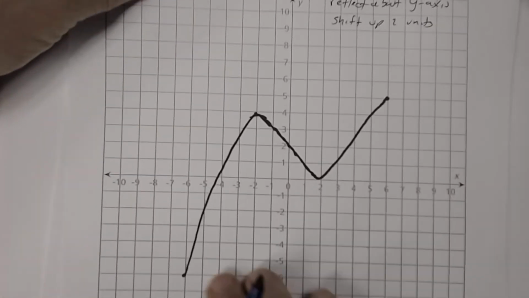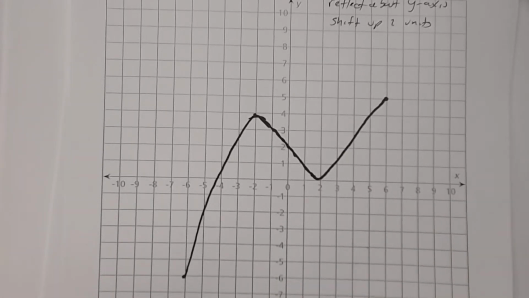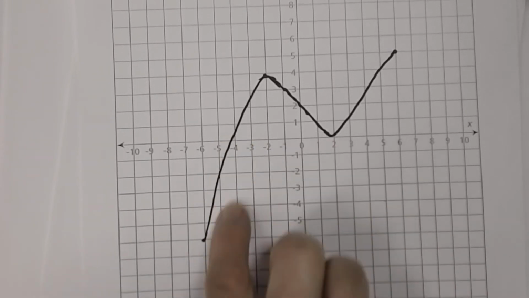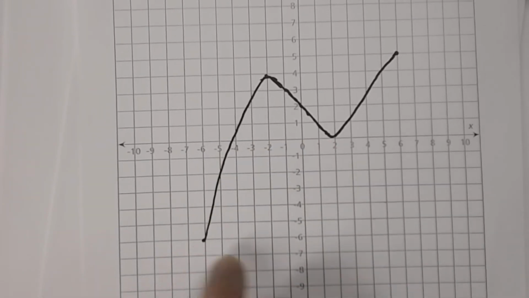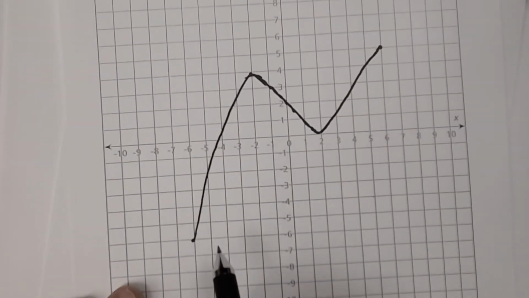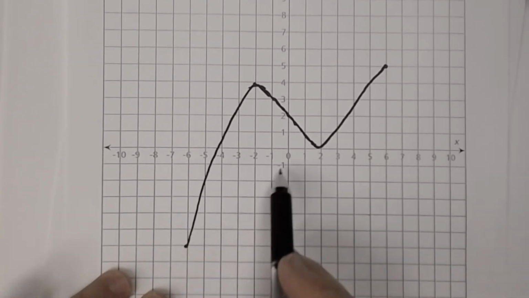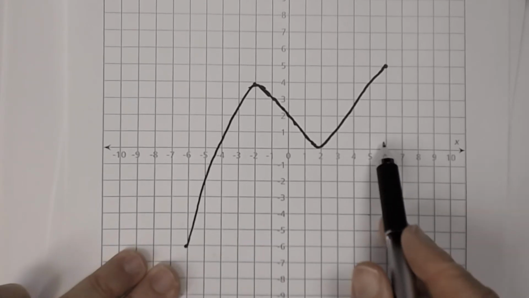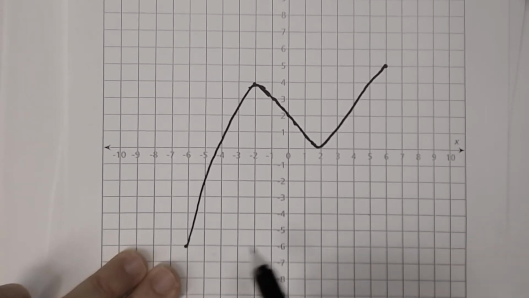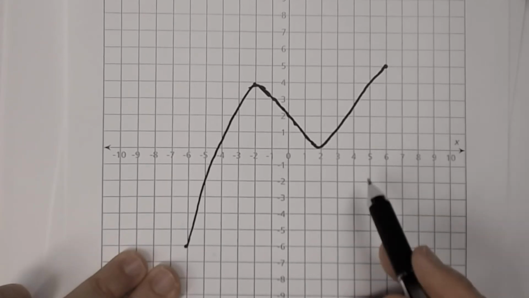Now remember, these look like they're curves, but do the best you can. There are no arrows here. So let's start with this endpoint right here, the point -5, -6. If I reflect it across the y-axis, do y'all agree it becomes 5, -6? Because when it reflects across the y-axis, the y value stays the same and the x value changes, and they're opposites.